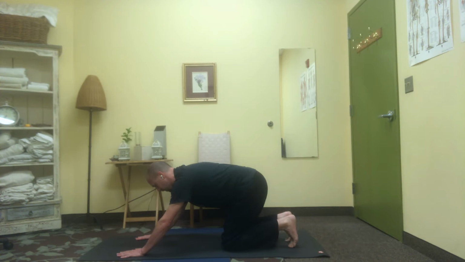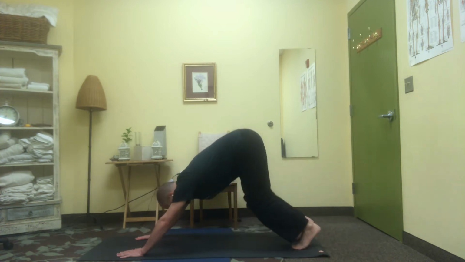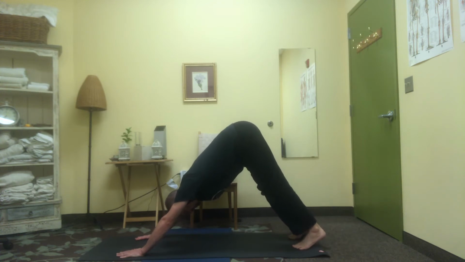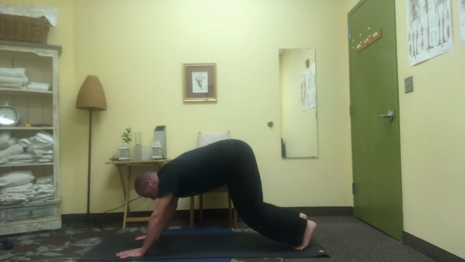So this is a good time, having observed those things, to begin to feel our way up into dog pose. And we're not in a rush, so we created the conditions for dog pose prior to going into it. Coming back down.